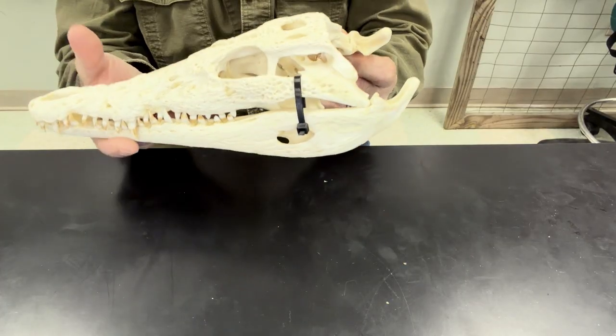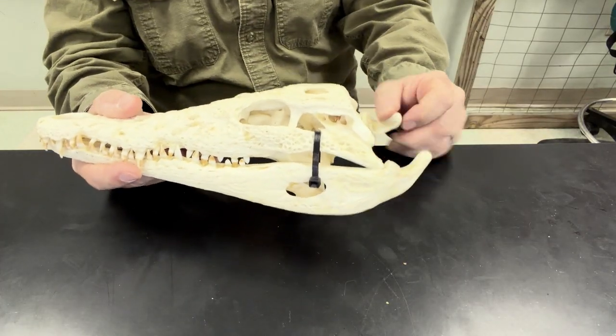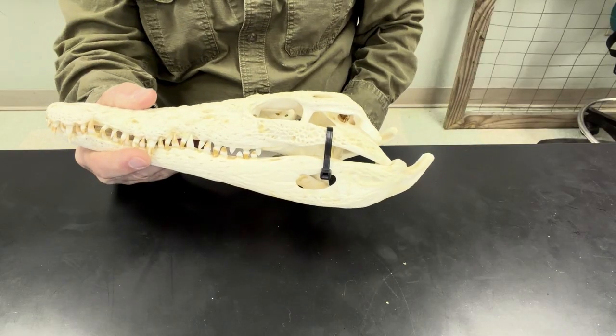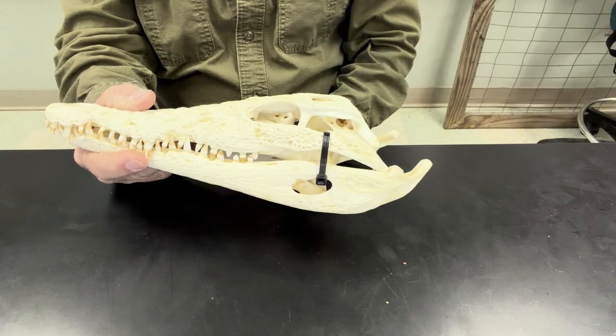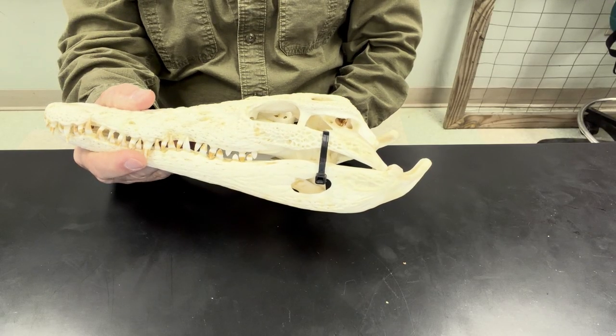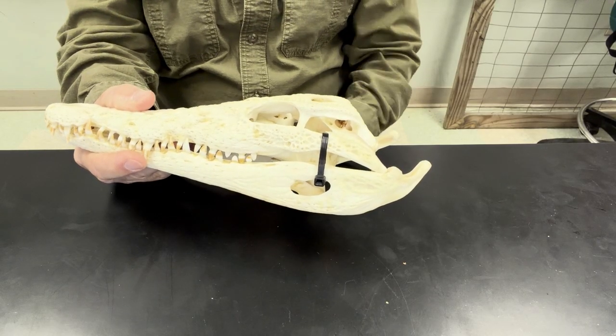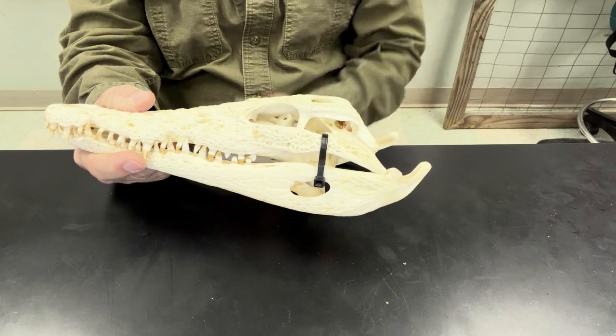And we're going to see in a few seconds, when we look at a live crocodile, that the first set of scales behind the skull are referred to as post-occipital scales, behind the occipital region.